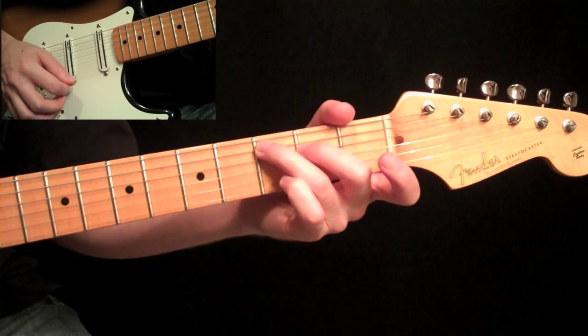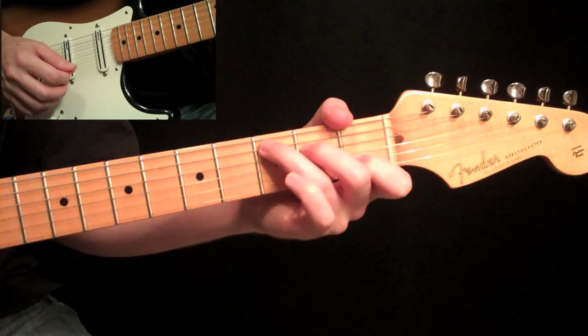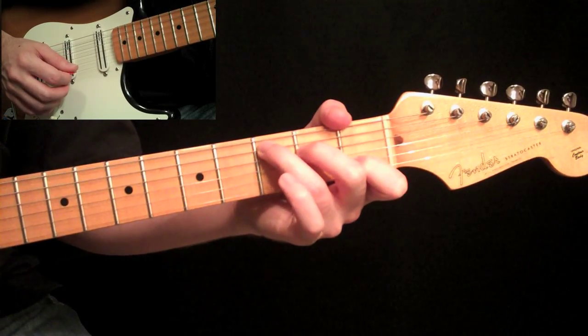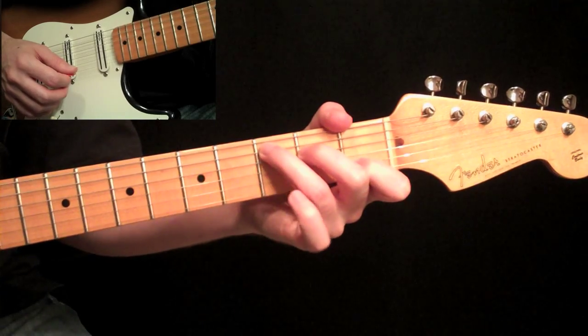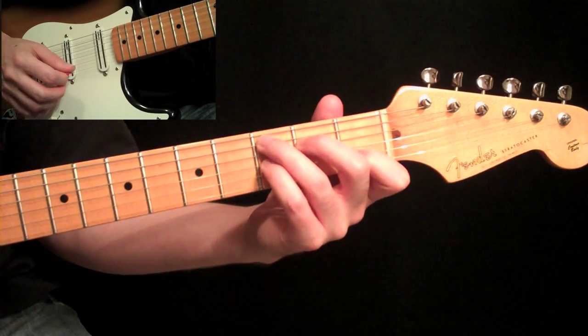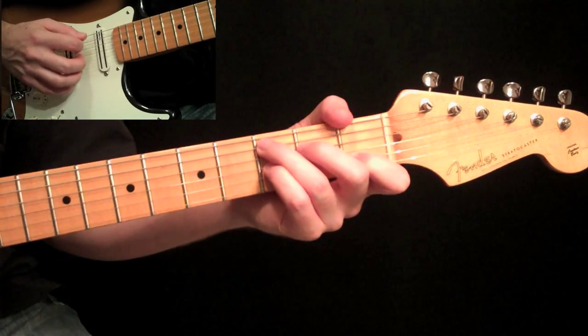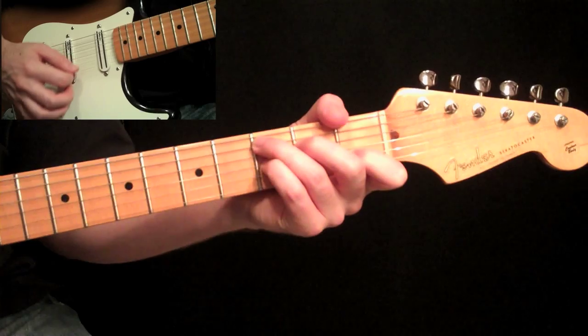Very easy. Very nice sounding chord too. If you go back to holding the regular C major chord, this time add a finger, don't take away a finger. Add your pinky to the 3rd fret, 3rd string. And we have a C7 or C dominant 7 chord.